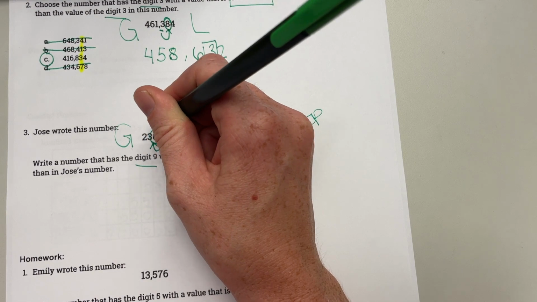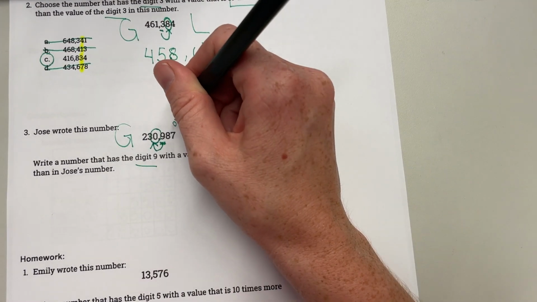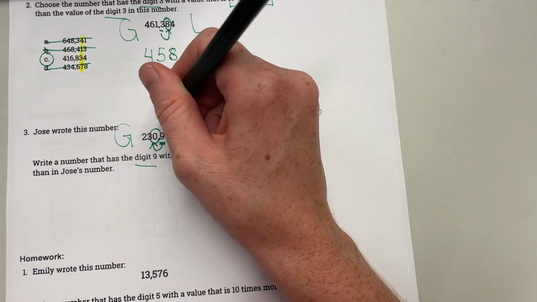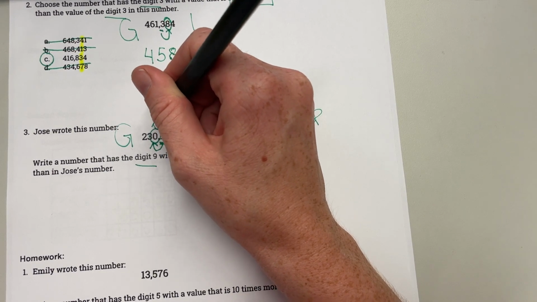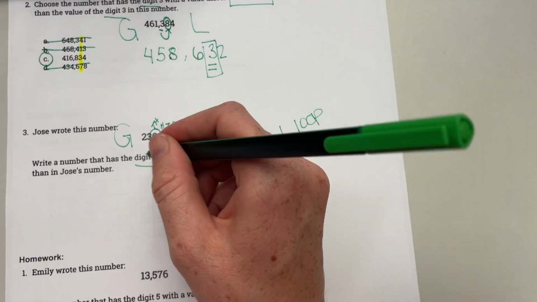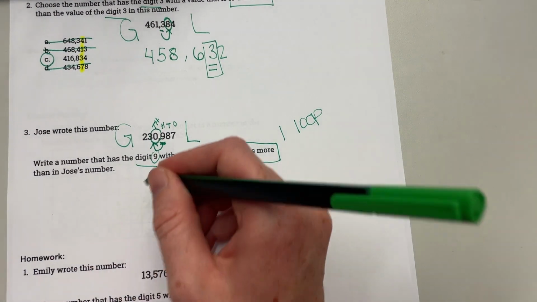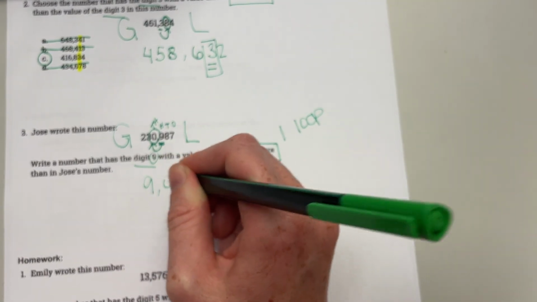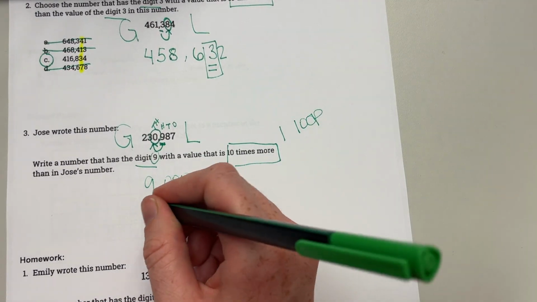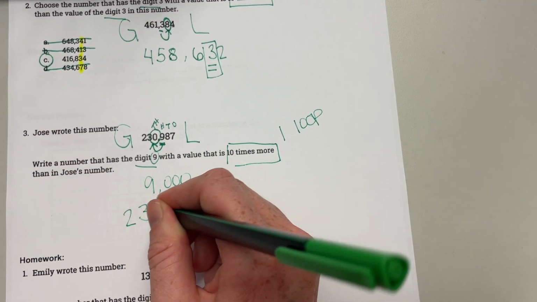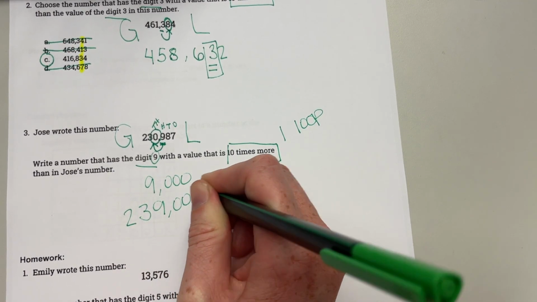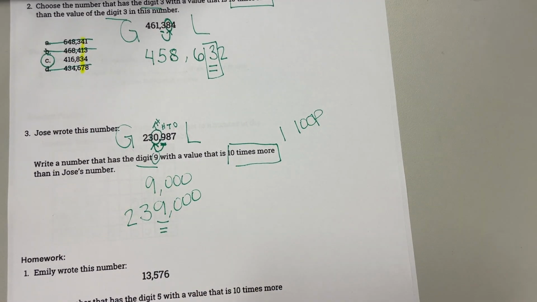What place value is that? So I have my ones place, my tens place, my hundreds place. This is in my thousands place. So my thousands place has to have the digit 9. So I could have 9,000. I can have 239,000 as long as I have a 9 in my thousands place.